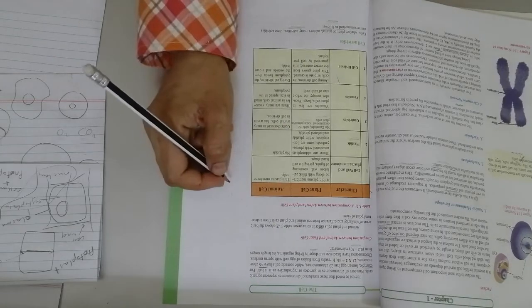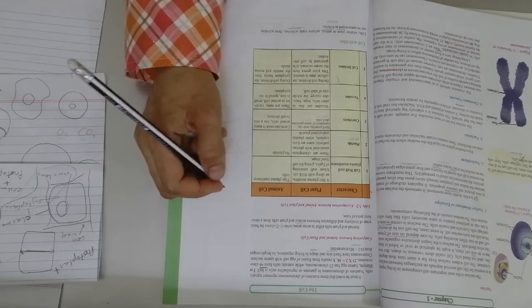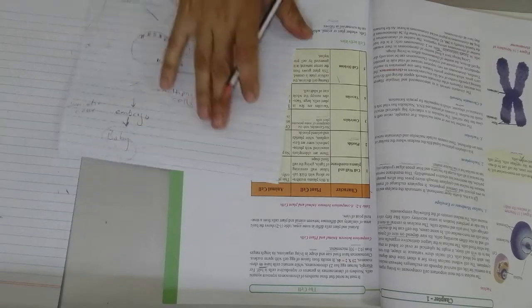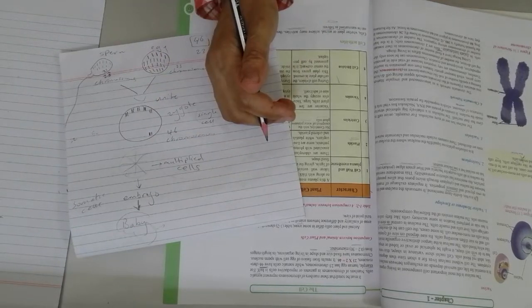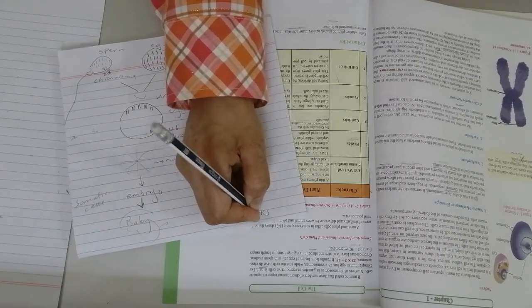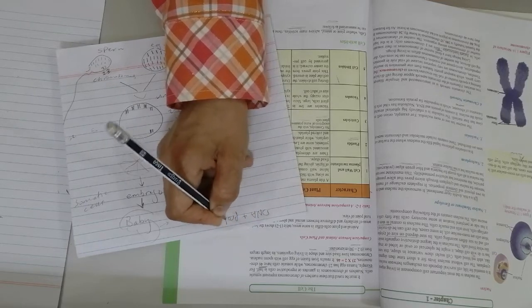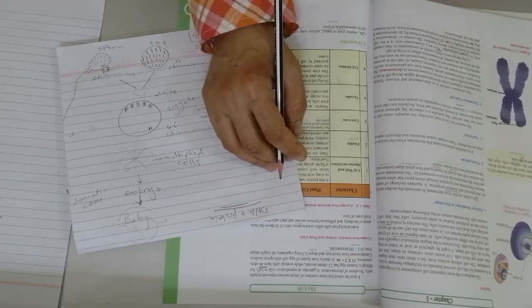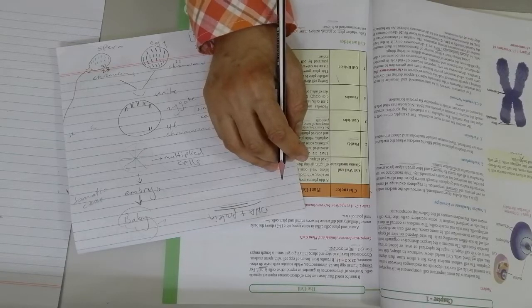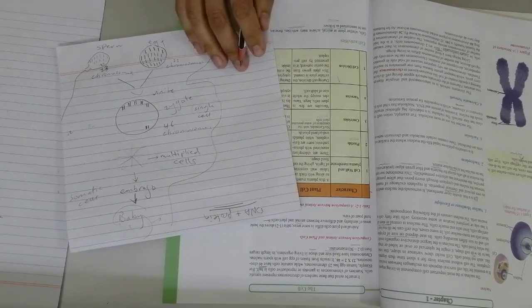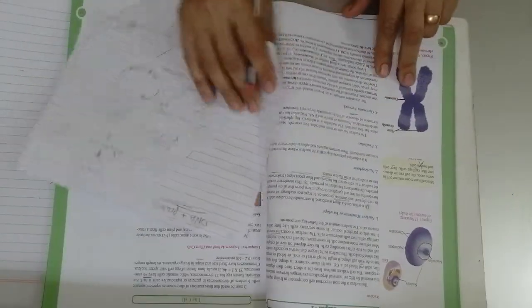Another important question is: mention the chemical structure of a chromosome. We didn't really draw the chromosome. The chromosome's chemical structure is DNA and protein. Maybe it asks me about mentioning the structure of a chromosome. This is important, and the drawing here is also important.